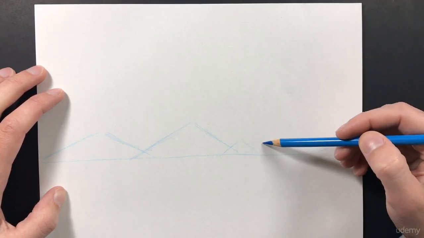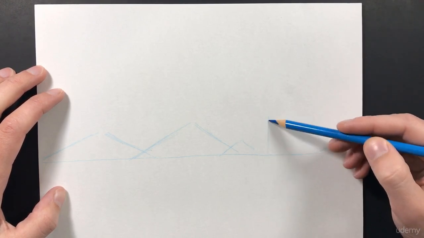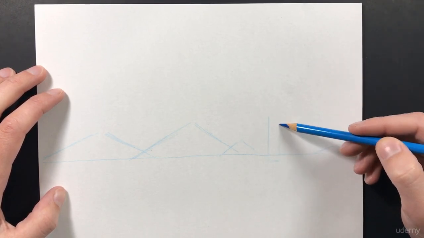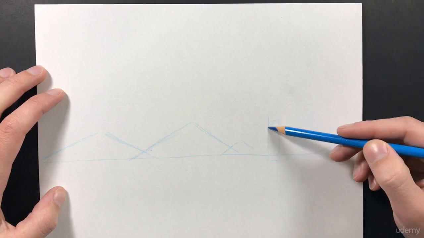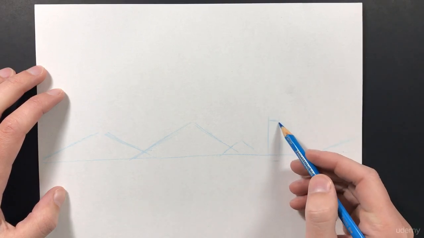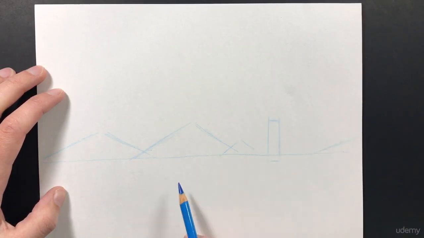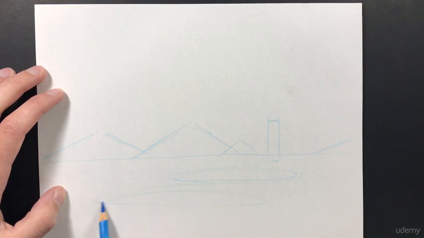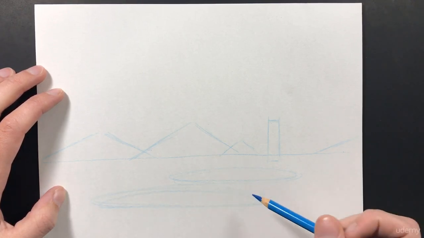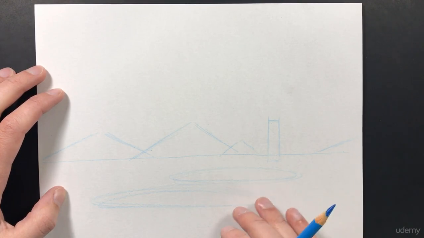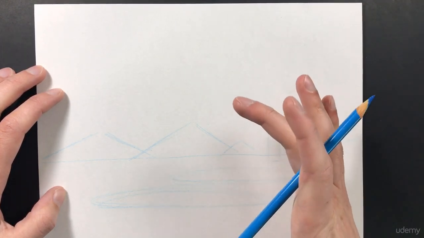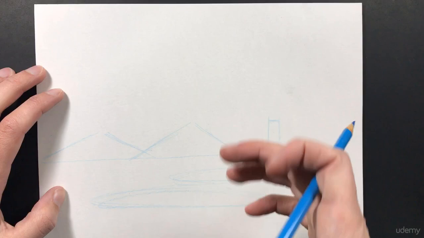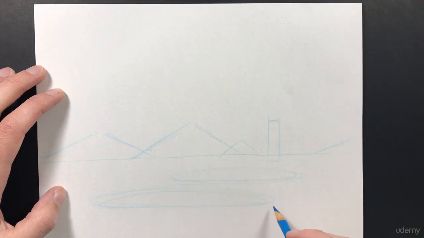Next, I'm going to add in a rectangle here. And this rectangle is going to represent a tower that's going to be in my landscape. But for now, the basic shape for that tower is just a rectangle. We're just trying to get the composition laid out and all those basic shapes. Next, I'm going to add in an oval, and then I'll add in a second oval, or they can be called ellipses. And these are going to be a lake. So for now, the simple shape for them is just going to be a circle in perspective.